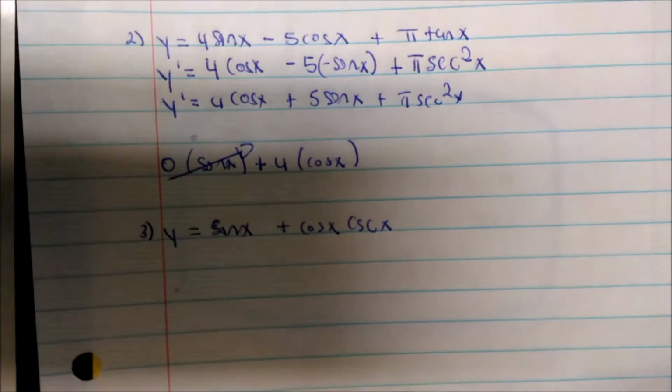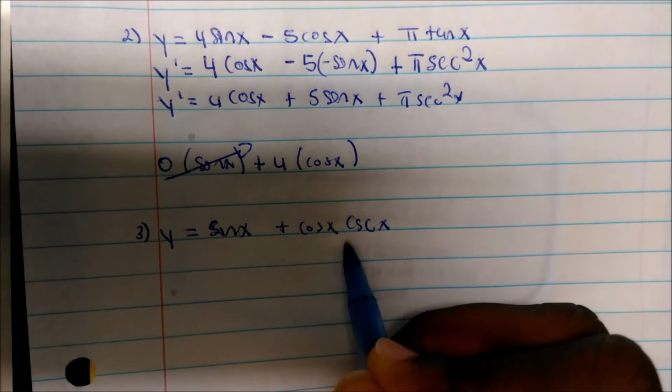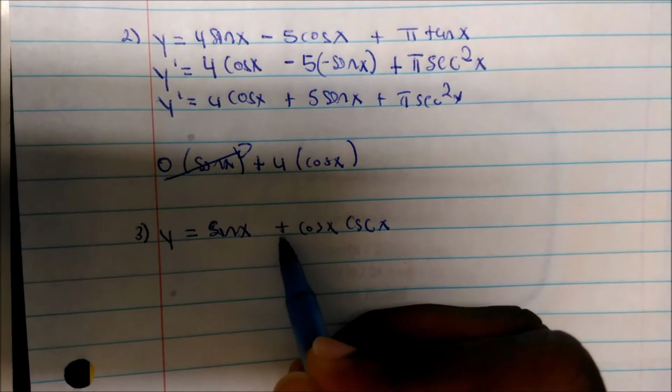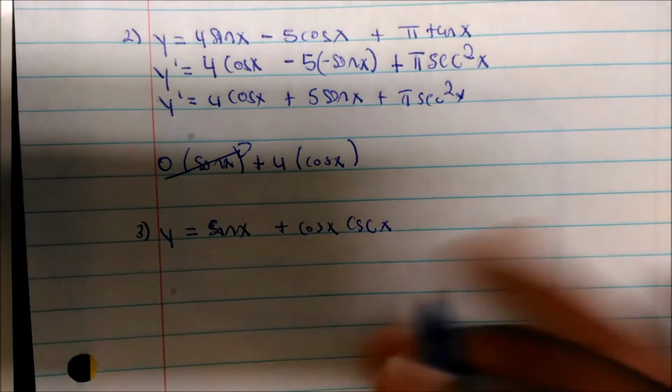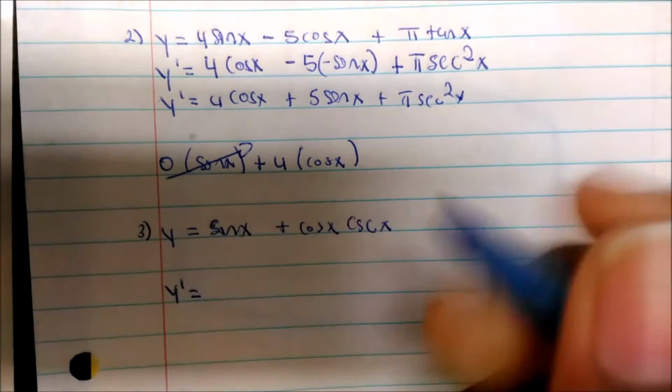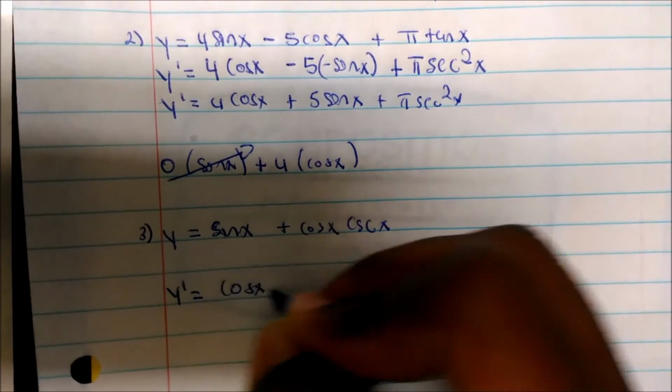Let's look at another example. Y is equal to sine of x plus cosine of x cosecant of x. So again, on the first part, this is just a sum, but on the second one, this is a product, so we've got to be careful. So y prime is going to equal the derivative of sine of x, which is just cosine of x.